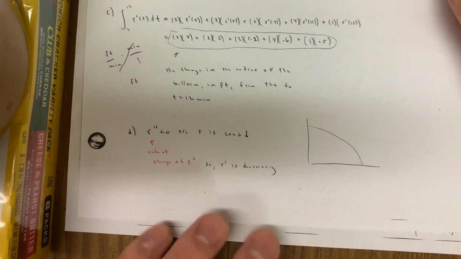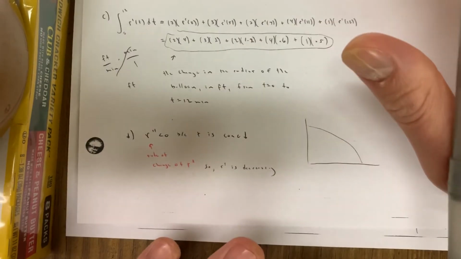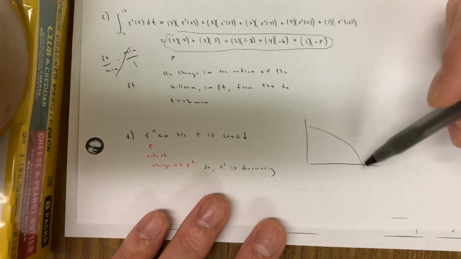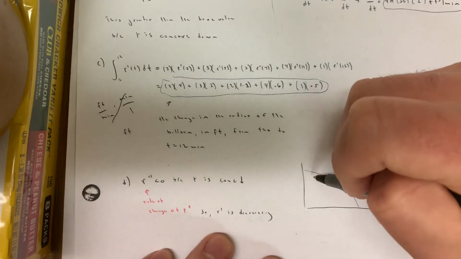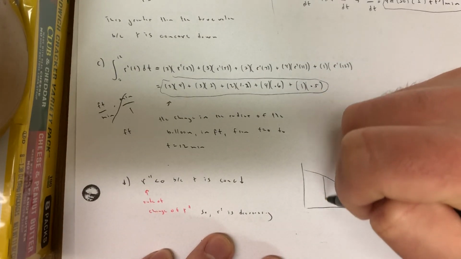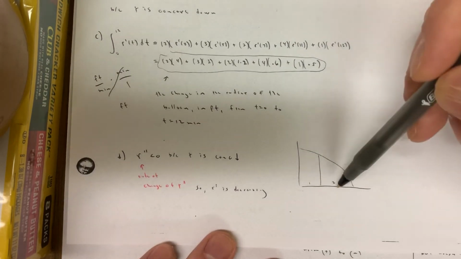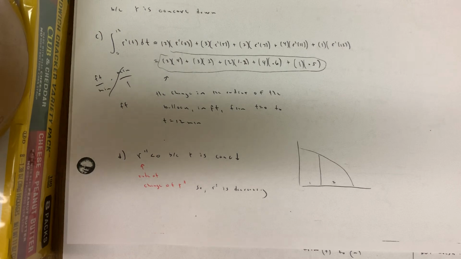Doesn't matter about concavity. Concavity matters when you over approximate or under approximate a trapezoidal sum. Riemann sum, left or right, you worry about increasing and decreasing. So I'll even do this. Let's do 2 rectangles. People get all annoyed, like, well, it's supposed to be 5 rectangles. It doesn't matter. The less you do, the easier it is to see if it's an over approximation or an under approximation. And this is a right Riemann sum.